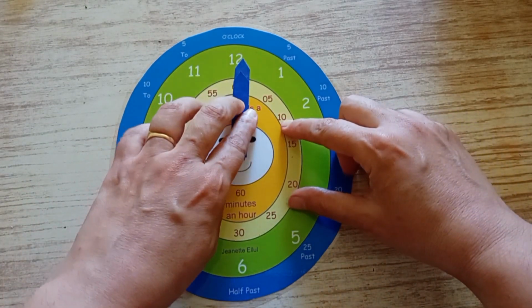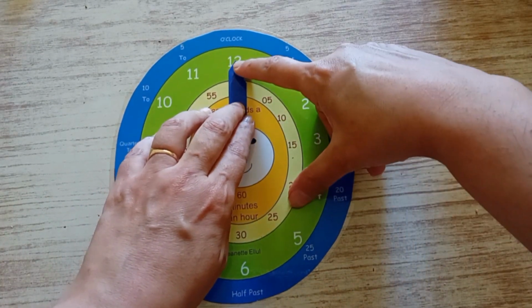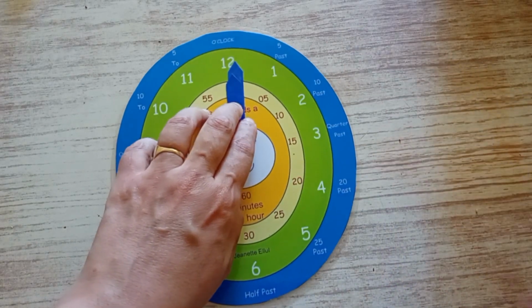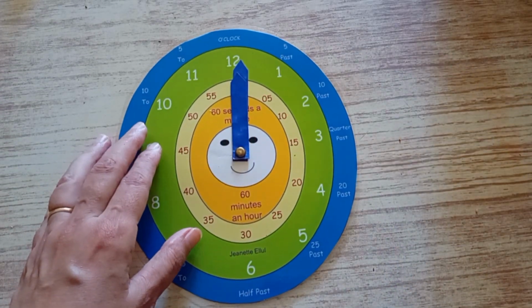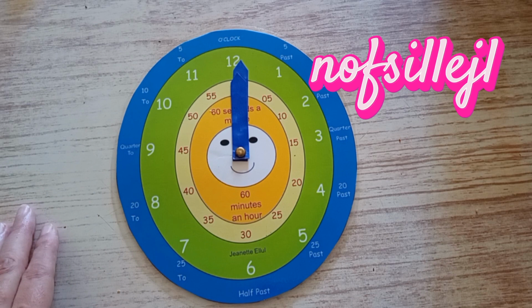We're going to start with midnight. Midnight, we say in Maltese, نص الليل.